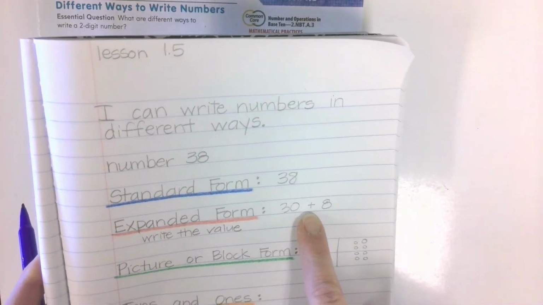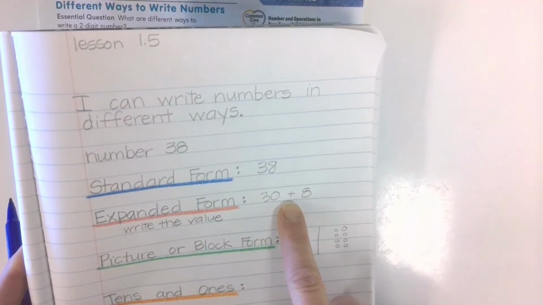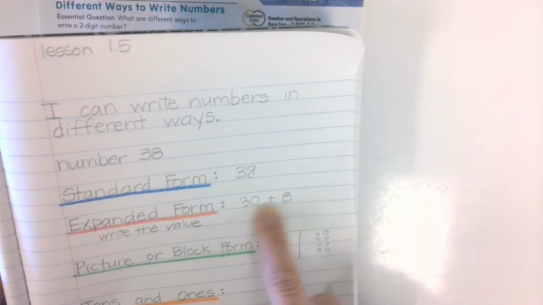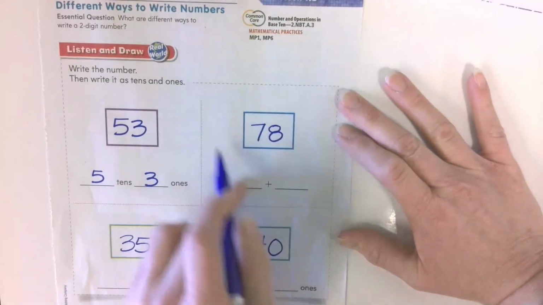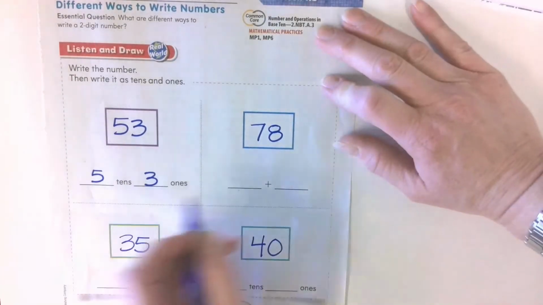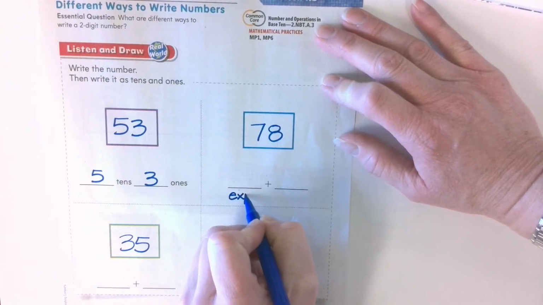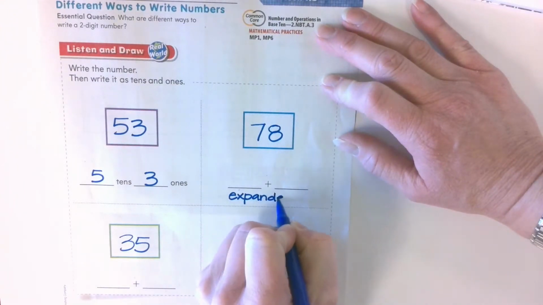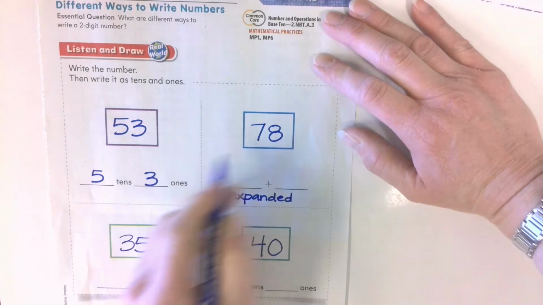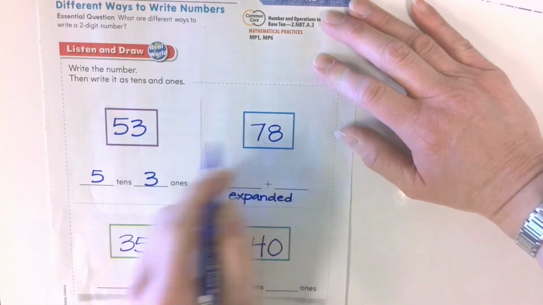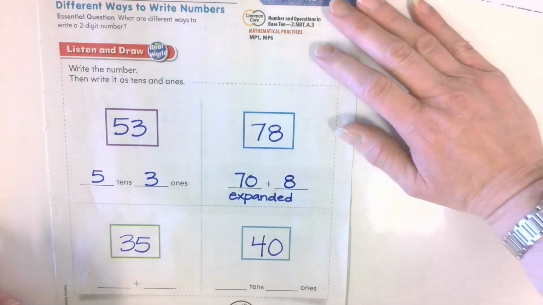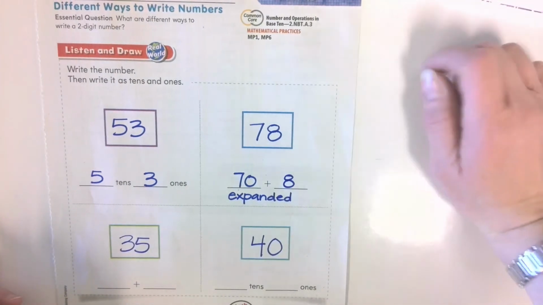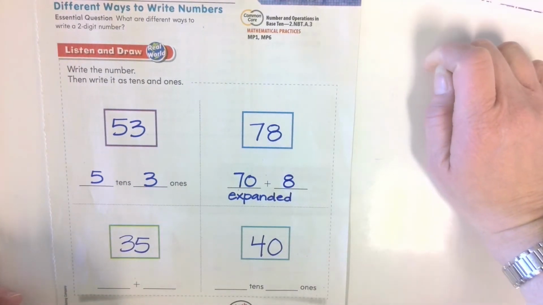That's where we write the values with an addition number sentence with the plus signs between them. So we're going to write this in expanded form. And I want you to write down expanded. So if we're writing the values, this 7 is going to be 70, and that 8 is going to go here and stay 8. Okay?